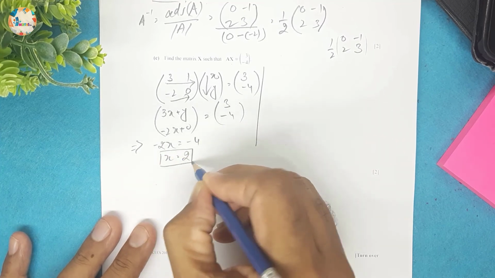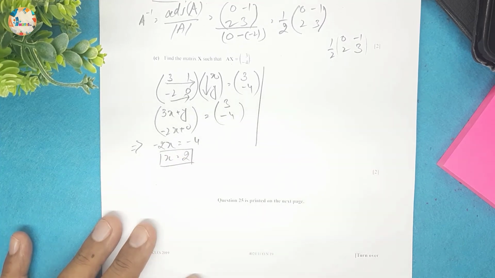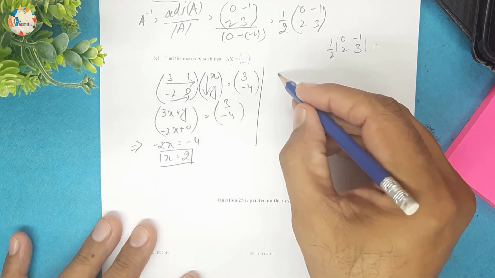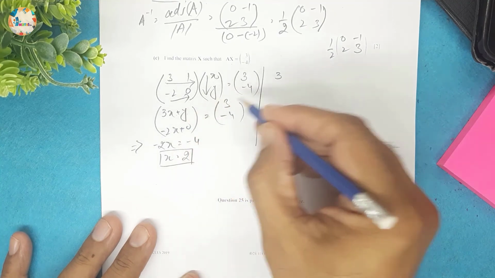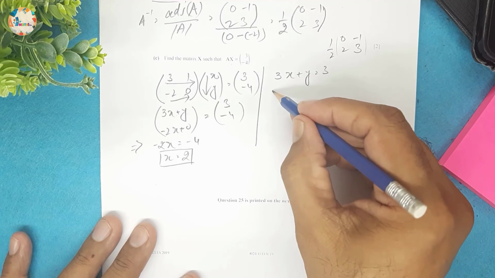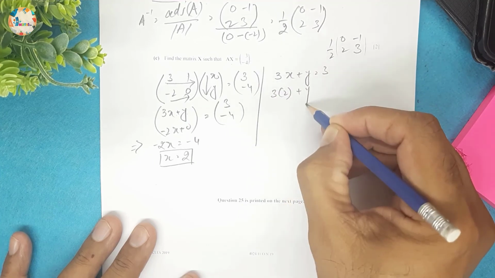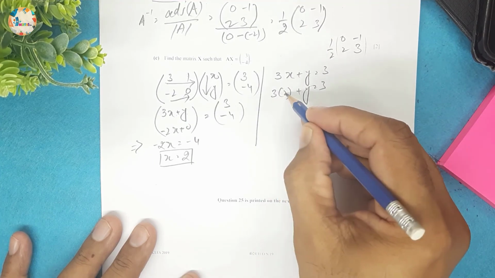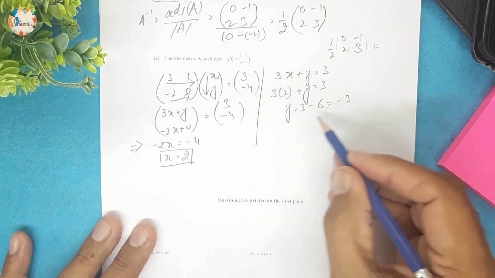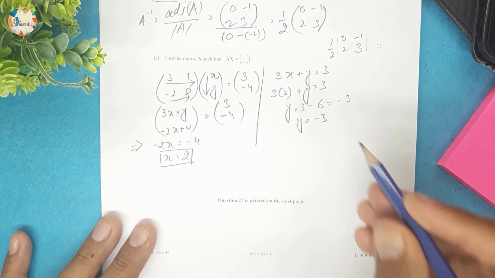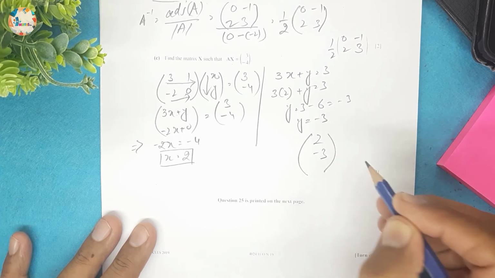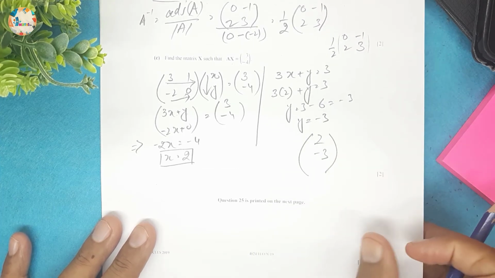This will be the value of X. And then we can find the value of Y also. So we can write this equation, 3X plus Y is equal to 3, and the X value we can replace over here with 2, and plus Y will be equal to 3. So this will be 6. So Y is equal to 3 minus 6, which is equal to minus 3. So Y is equal to minus 3. These will be the two values, and the matrix will be 2 and minus 3. This will be our final answer to this one.